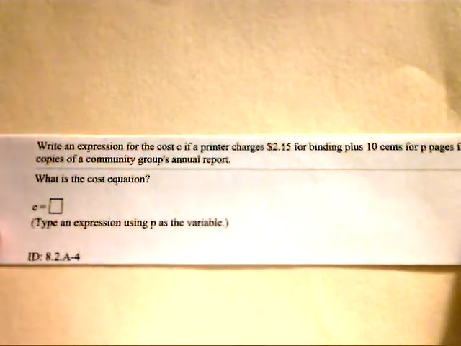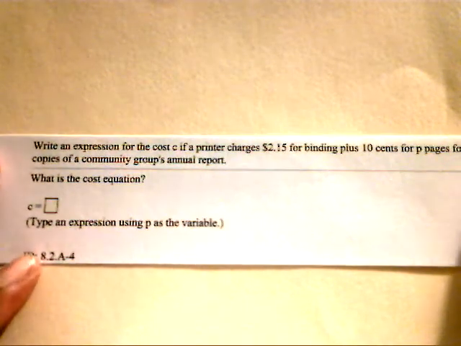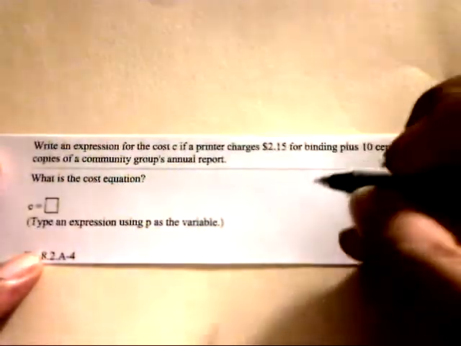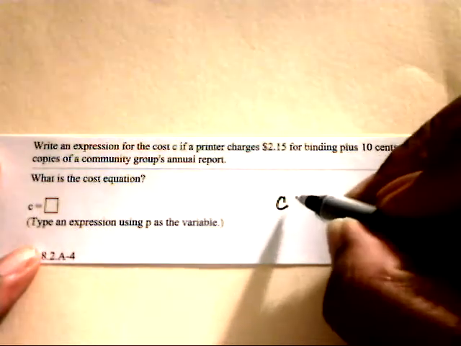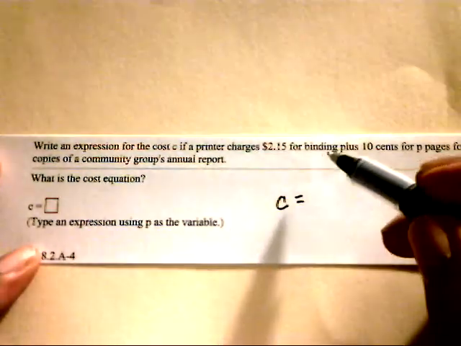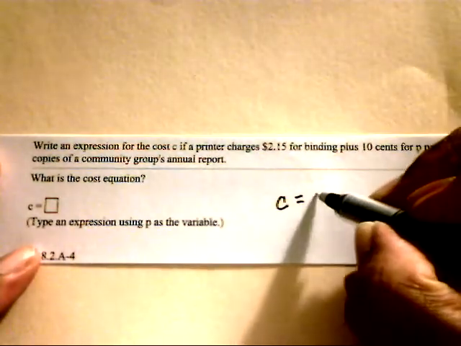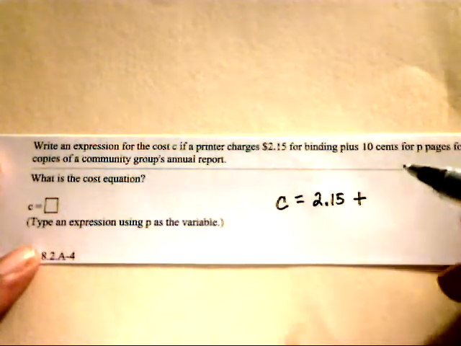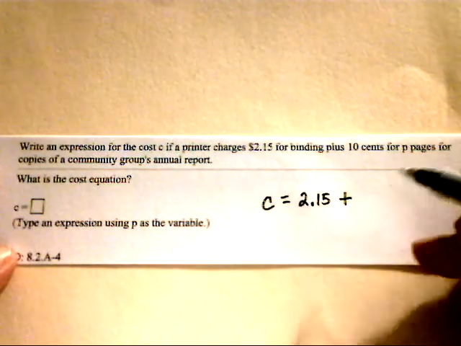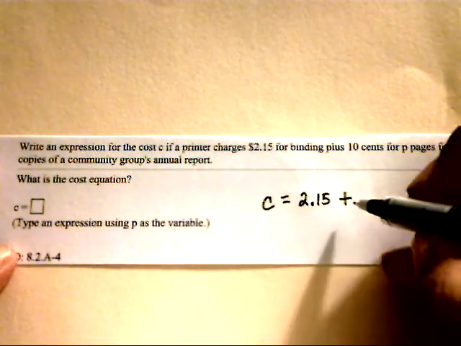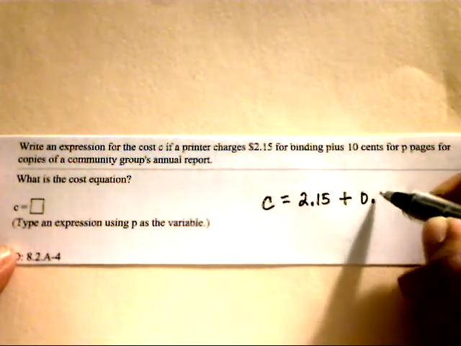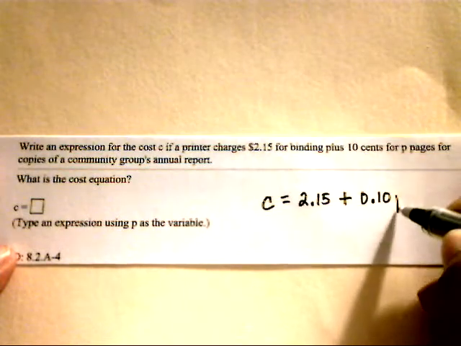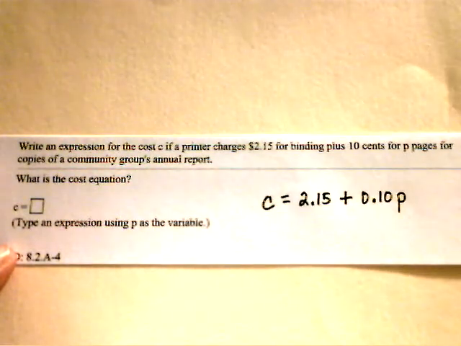In this case, you're going to type in the algebraic expression. So in this case here, the cost, we know that's going to be C is equal to $2.15 for binding, so that would be 2.15 plus 10 cents per page. Now 10 cents as a decimal will be 0.10 times P.